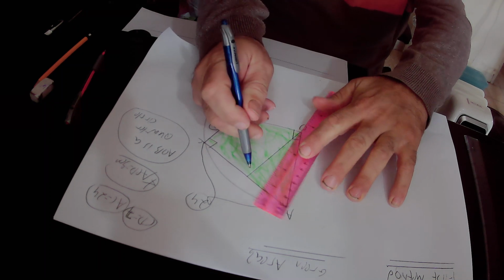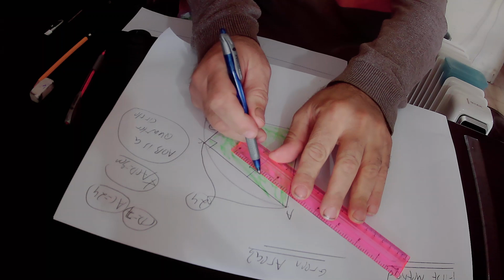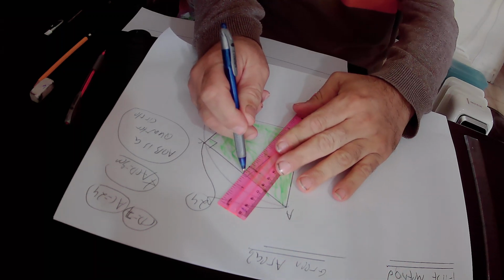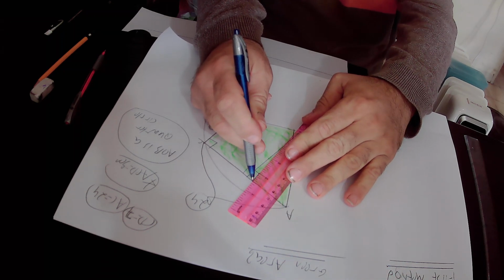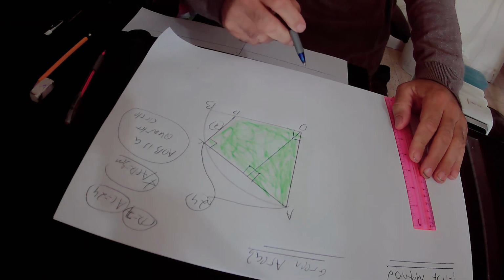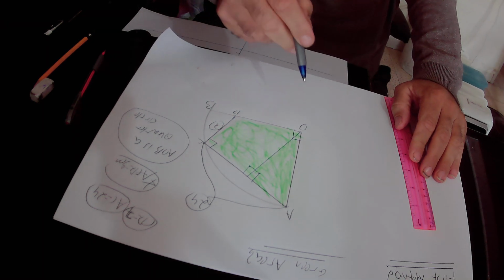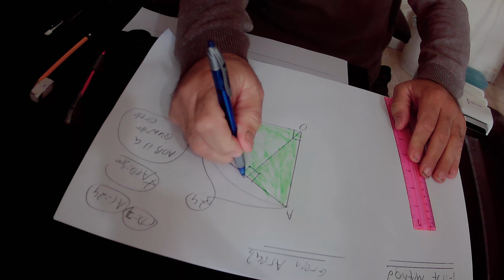So this angle equals 90 degrees, and this angle equals 90 degrees according to our construction. We define the touching point of the perpendicular from point O and AC as P.